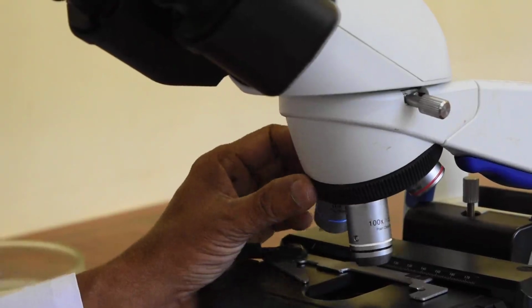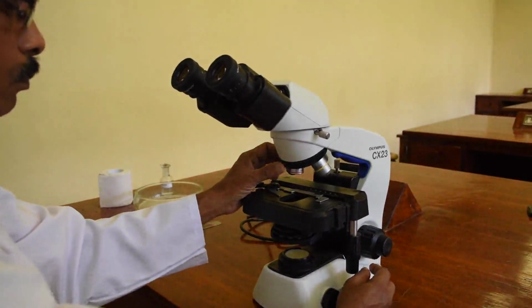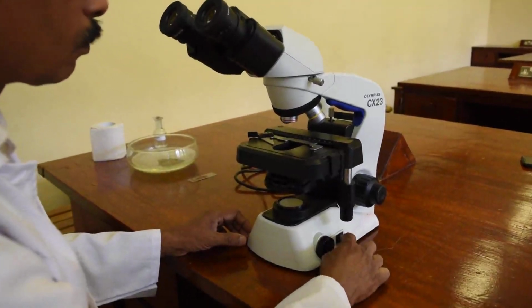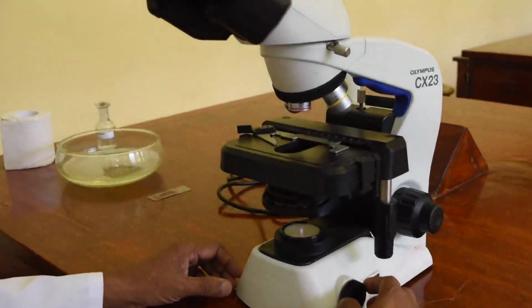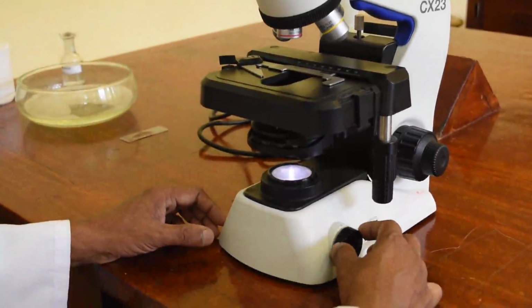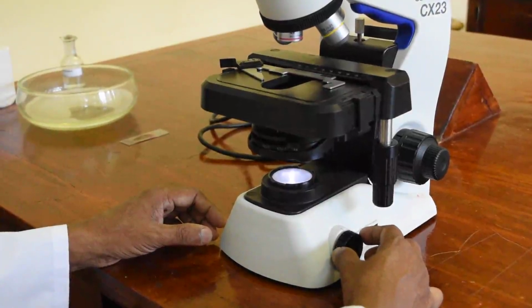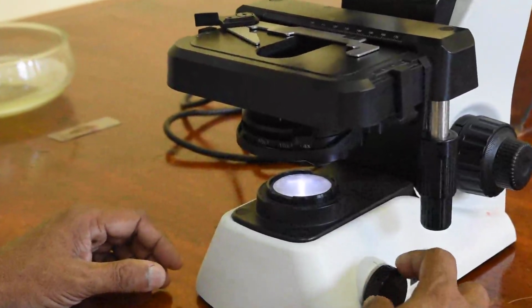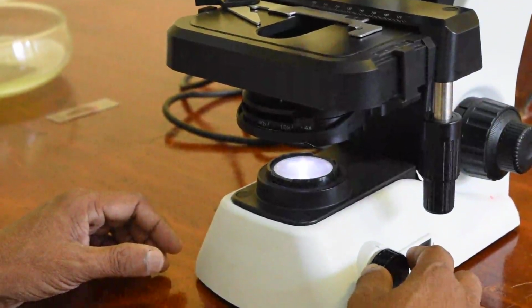So we'll move on to the light adjustments. When you are switching on the microscope, the light is at the lowest intensity. You can see there next to the switch there is an intensity adjuster, and Mr. Dharmasiri is turning the knob so that the intensity is increased. Now you can see here the intensity is at maximum, and you can adjust it accordingly if you don't want to increase the light intensity.